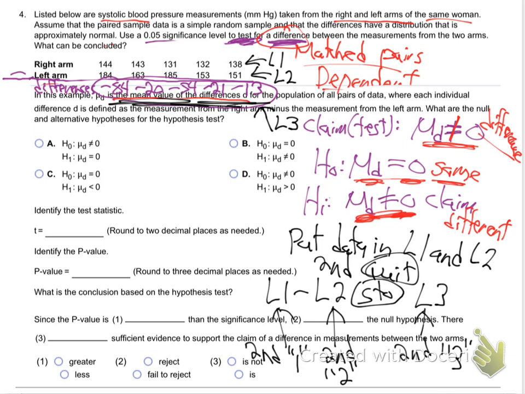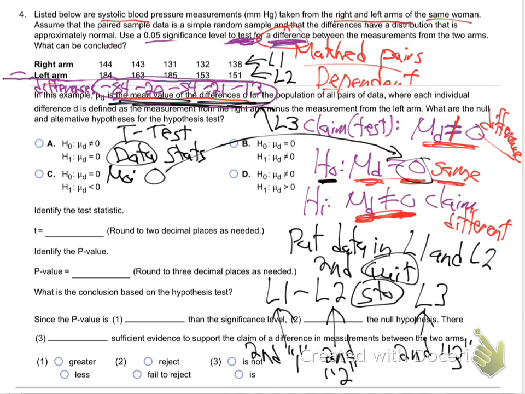We no longer think of it as two samples. All of the data that we care about from the two samples is now stored in one data set, L3. So we go to stat tests, t-test, and we choose data instead of stats. Then it asks what's mu0. Where do we always find mu0? It's that little sub-0, like the sub-0 in the null hypothesis. It's the number next to the null hypothesis, which is 0. That's what the mu0 is to remind us of.